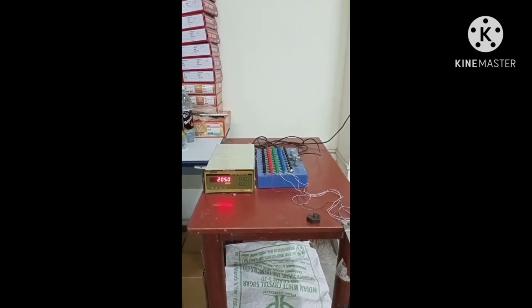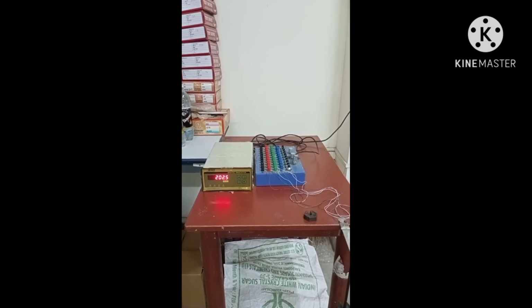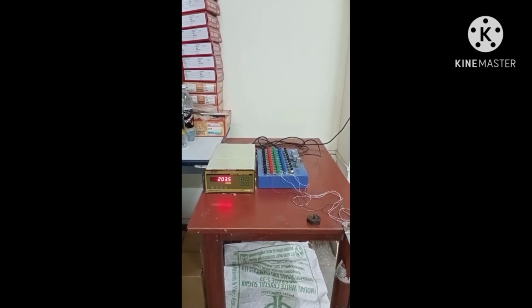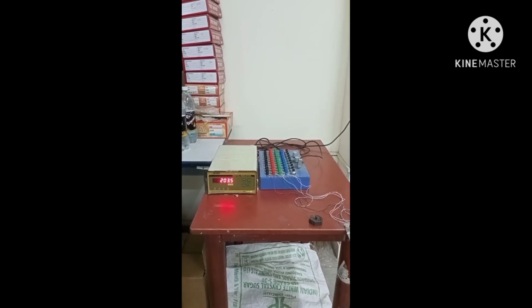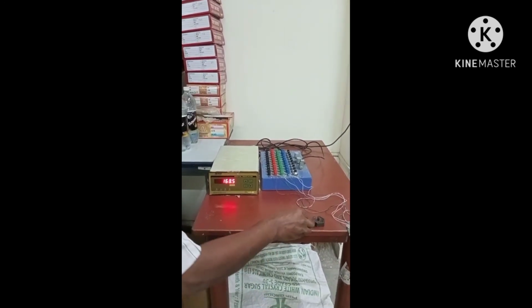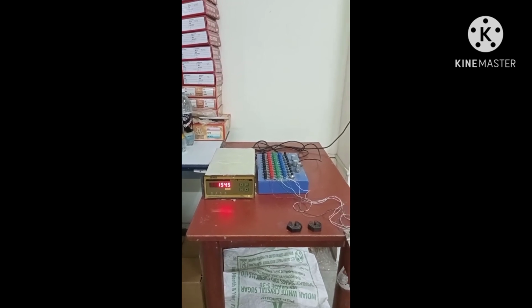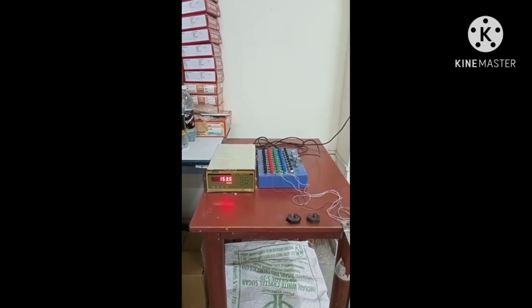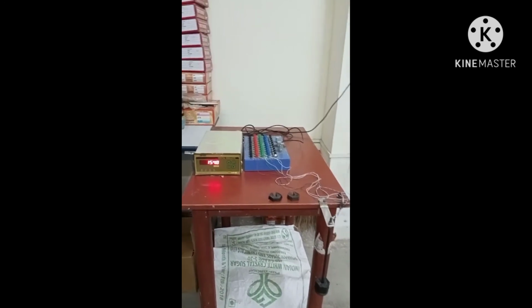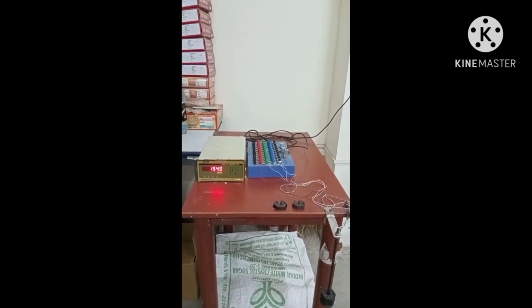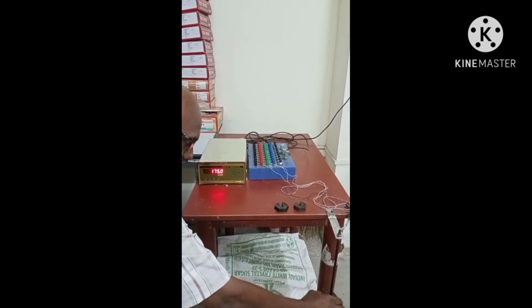For 400 grams, it is 203 into 10 power minus 6. For 300 grams, it is 154 into 10 power minus 6.